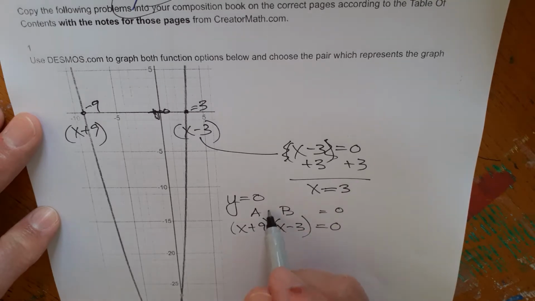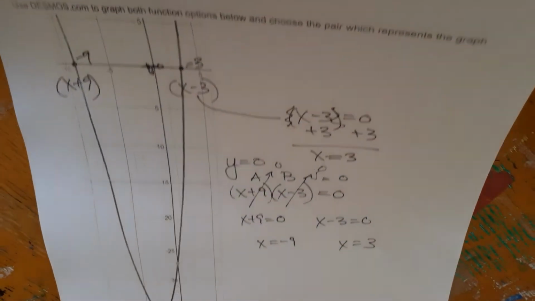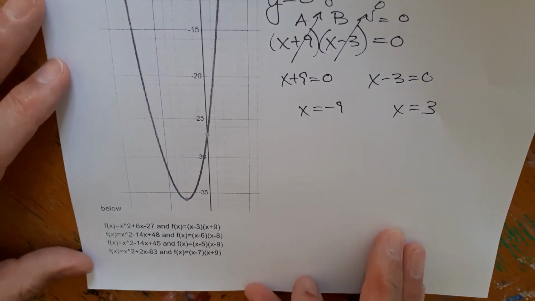Then we must test each of these to go to 0, which is the same thing as saying x plus 9 equals 0, which produces x equals -9, and x minus 3 equals 0, which produces x equals 3. So I hope that helps. That's review. We've done it on other lessons up till now.